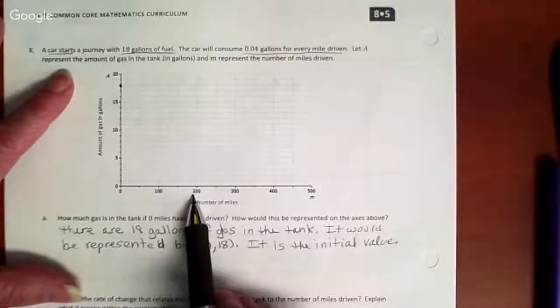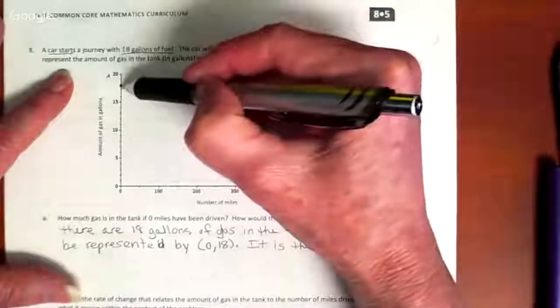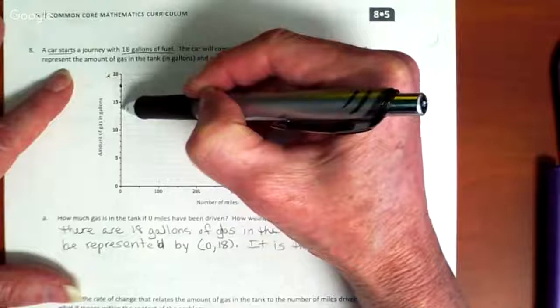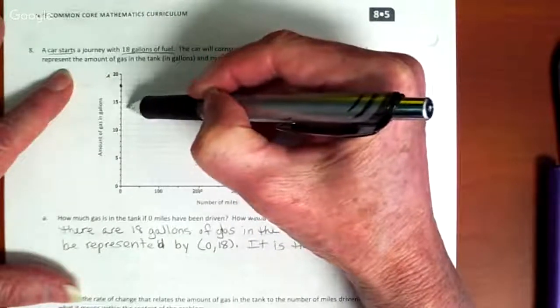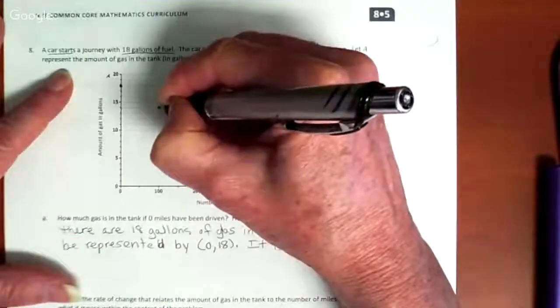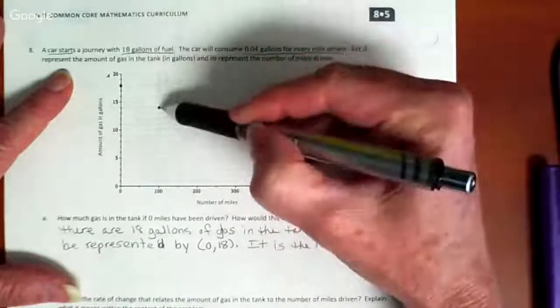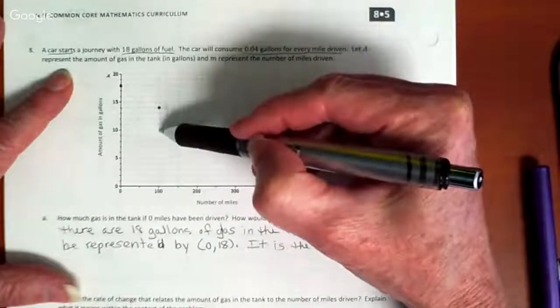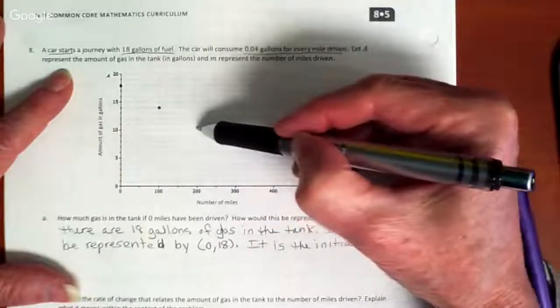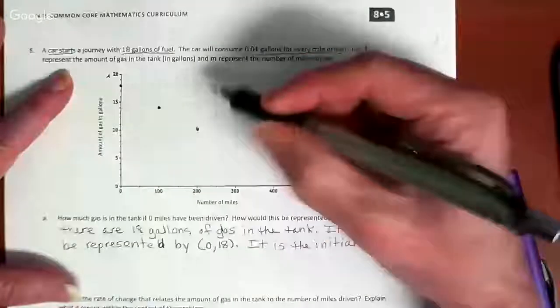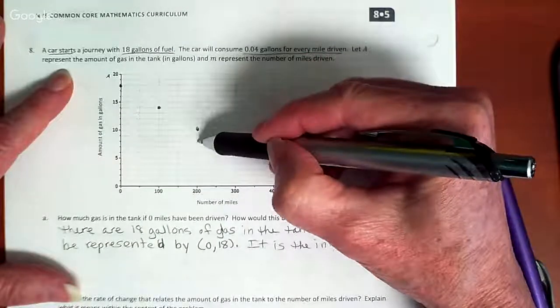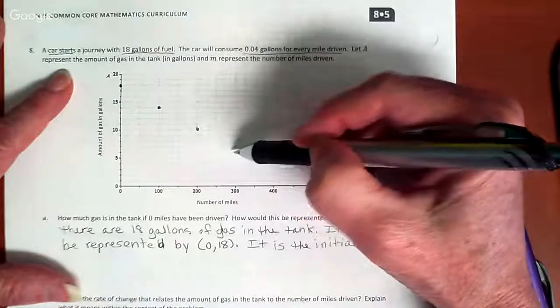Okay, so I'm going to go down by 4, 1, 2, 3, 4, and go over to 100, which would be this point right here.